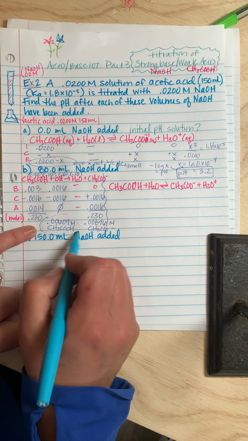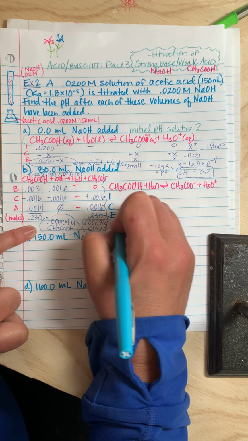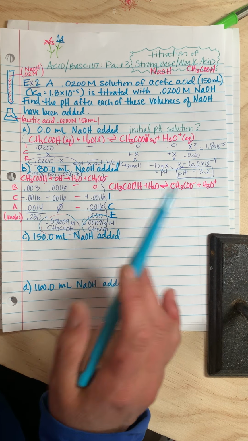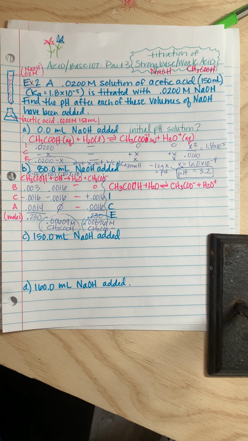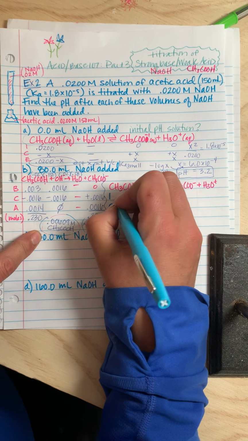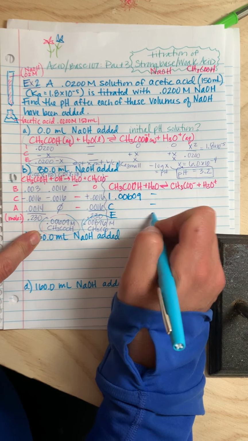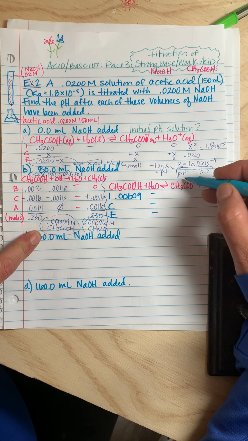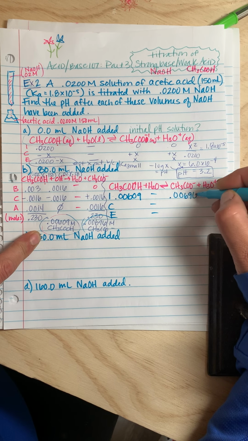So these numbers are going to be translated up into our ice table. And remember, with ice tables, you always use concentration. With BCA, you use moles. BCA is stoichiometry, ICE is equilibrium. Okay, so we have 0.00609. We don't care about water. And then instead of being a 0 for the acetate ion, we're going to put in 0.00696.